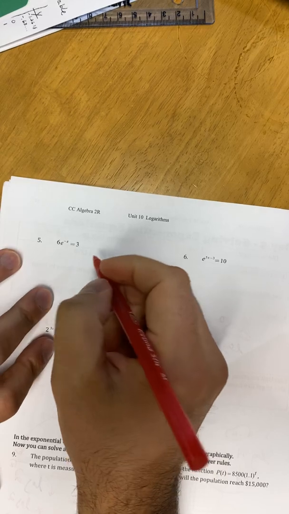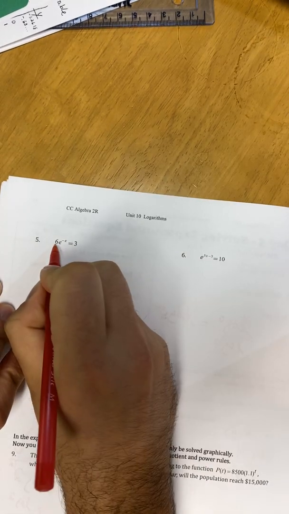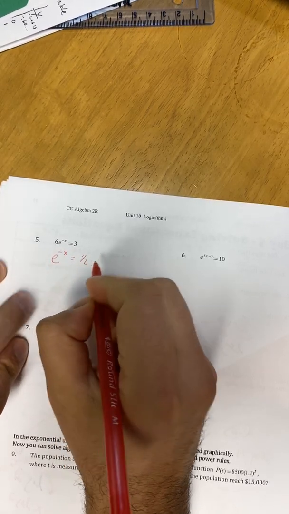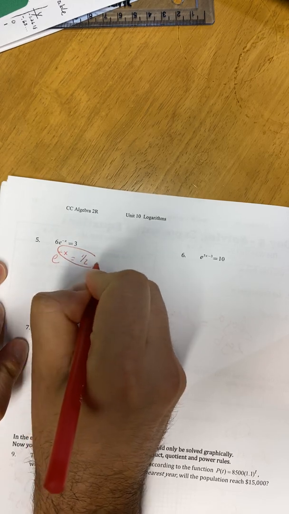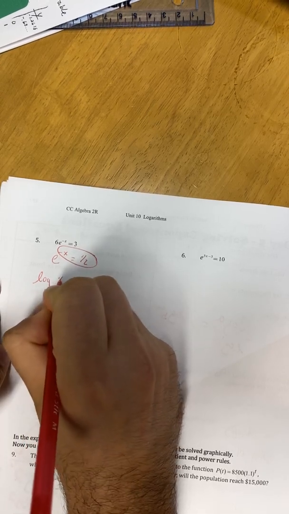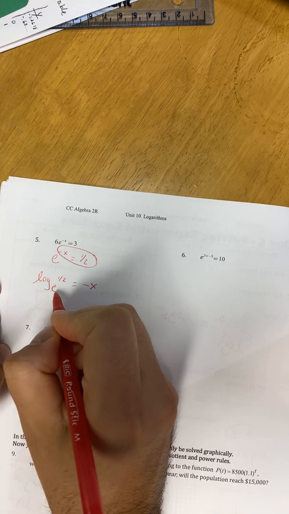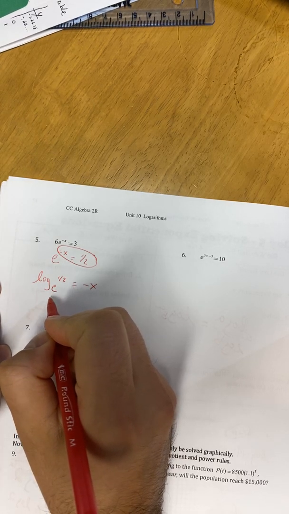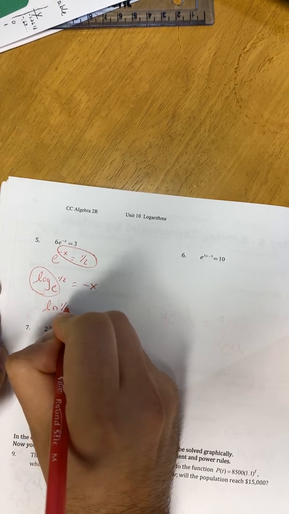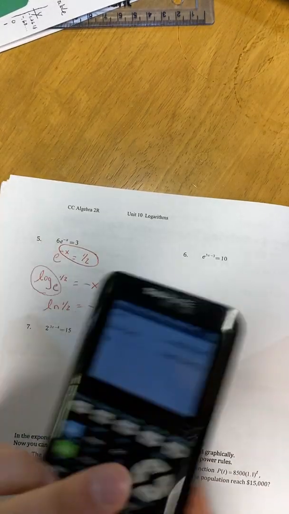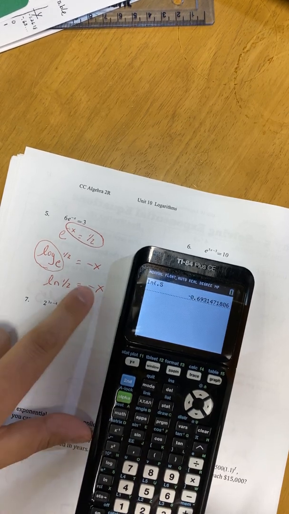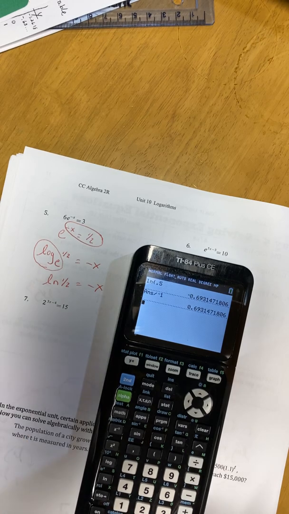All right, so this one here, let's divide both sides by 6, so we get e to the negative x equals 3 divided by 6, which is 1/2. Circle it, add the log. Log base e is really just ln. What's ln of 1/2? Divide both sides by -1. 0.7.